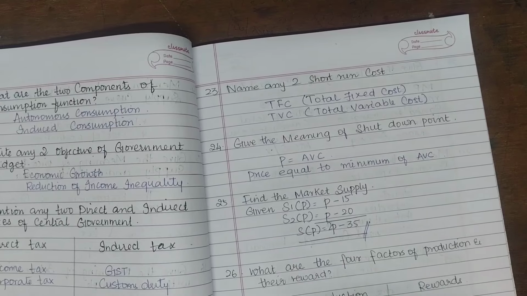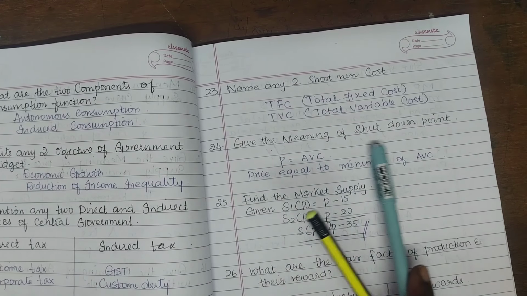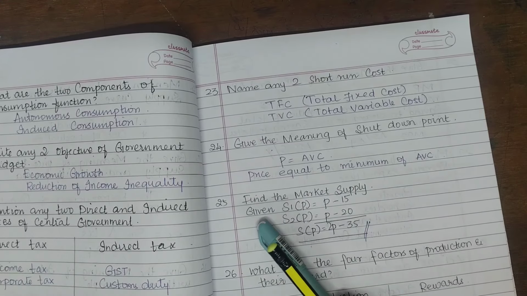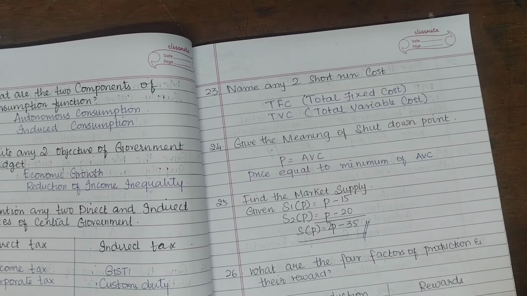Total fixed cost, total variable cost. Give the meaning of shutdown point. Whenever the price is equal to average variable cost, or whenever it touches the minimum of AVC, it is called the shutdown point.